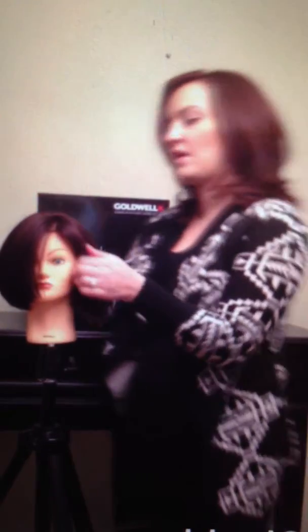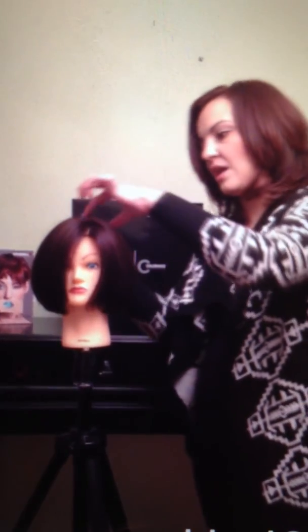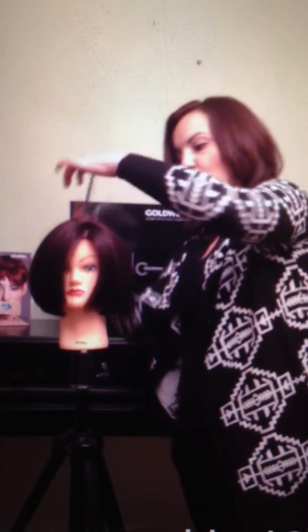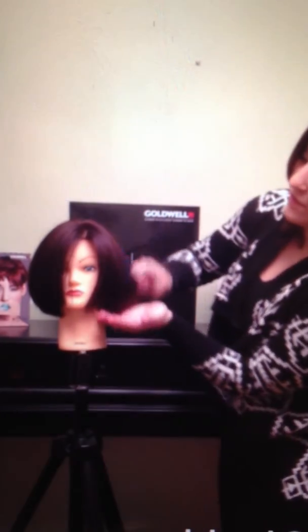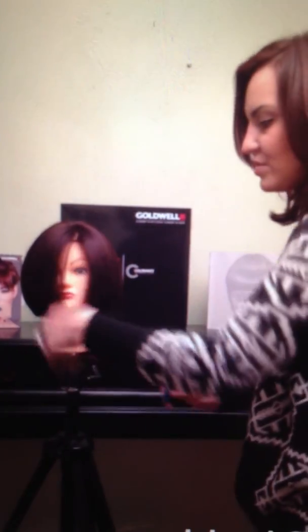And same thing, right? I went in and I determined the length, which obviously is pretty short. So we took a lot off the length there, and I went in with my prism sectioning and used a lot of point cutting so that it fell under really beautifully around her face. I angled her just a bit.